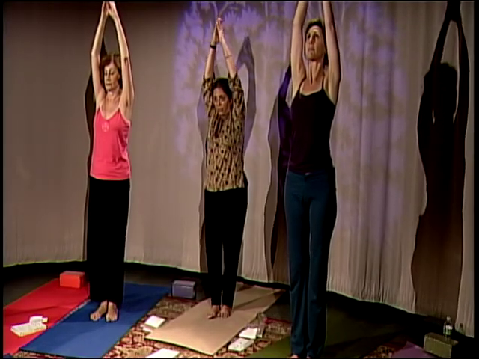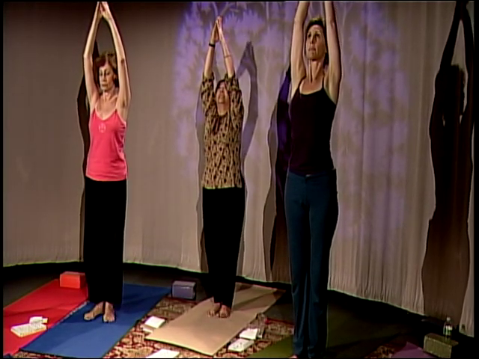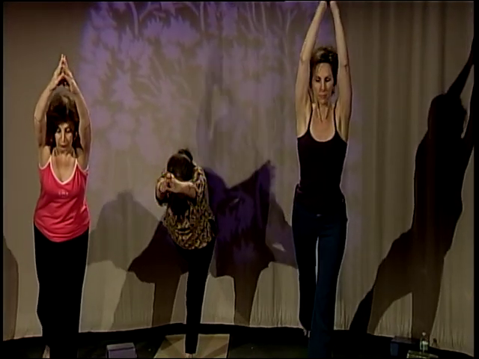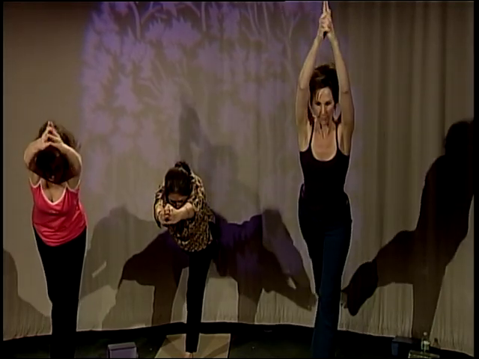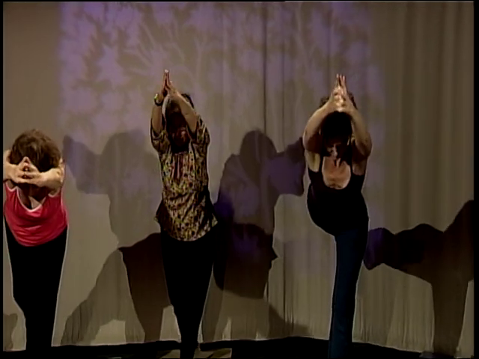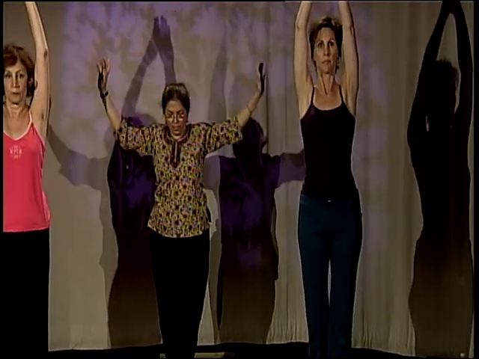Look at a point in front of you that does not move. It'll help improve our balance. Exhale and dip your torso. Lift your right leg off the ground. Hold. Inhale. Let's come back up. Release your right leg, then release your arms.